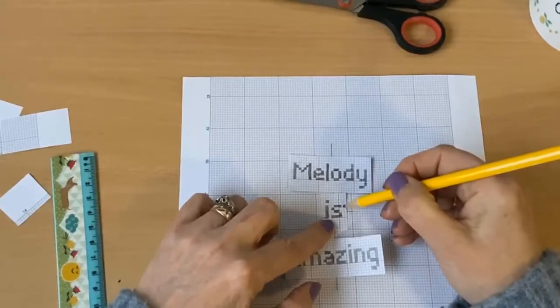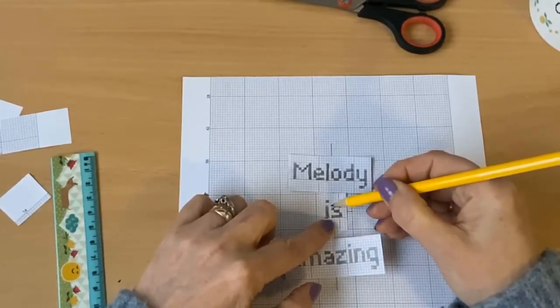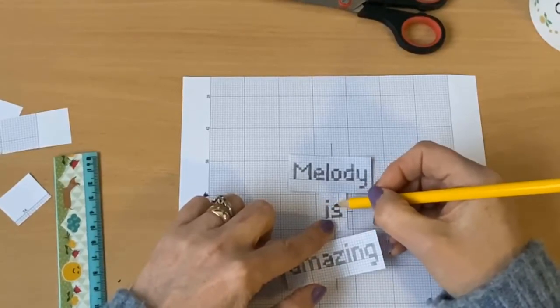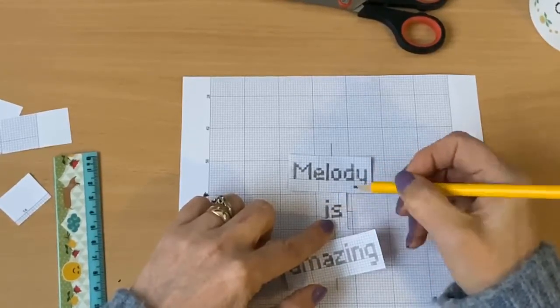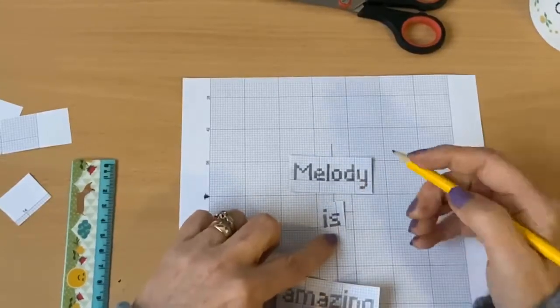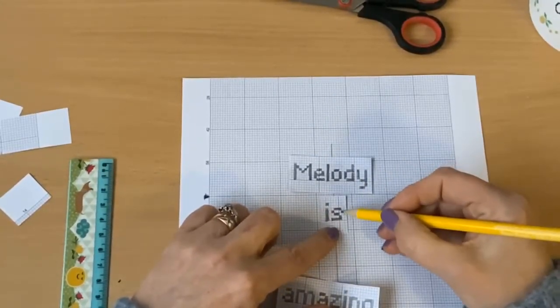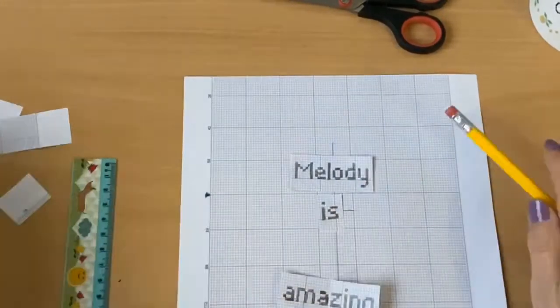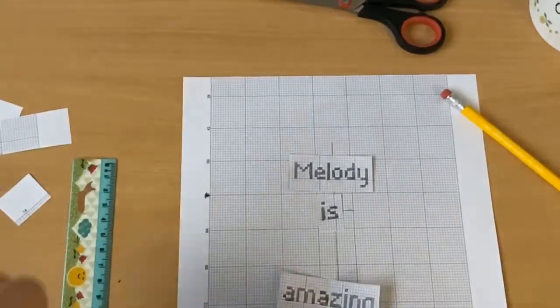So that's 1, 2, 3, 4, 5, 6. I can't even count now. 1, 2, 3, 4, 5, 6, 7, 8, 9, 10. So it's 5 either side of that. And then there's the center line there. So it's going to be about there. And obviously, as you can see, that's moving around quite a lot.